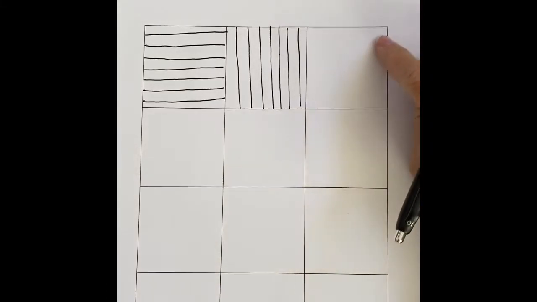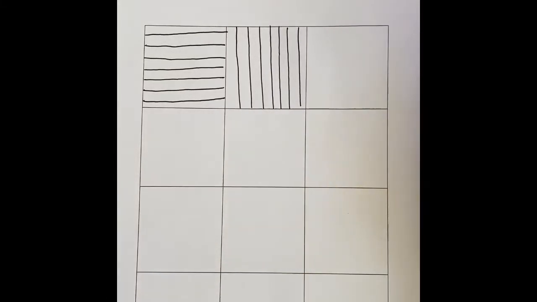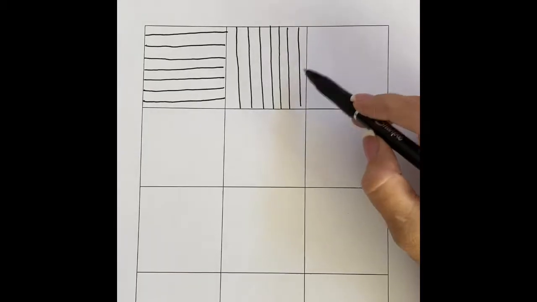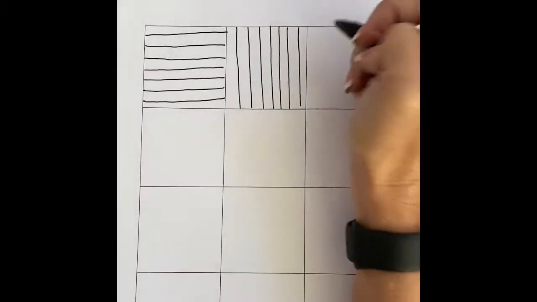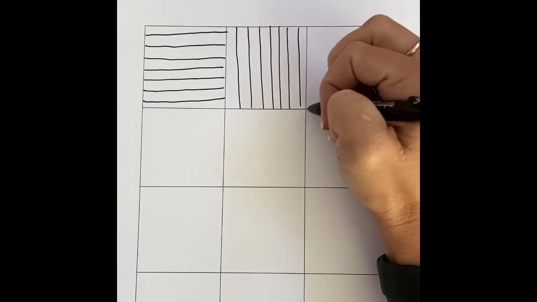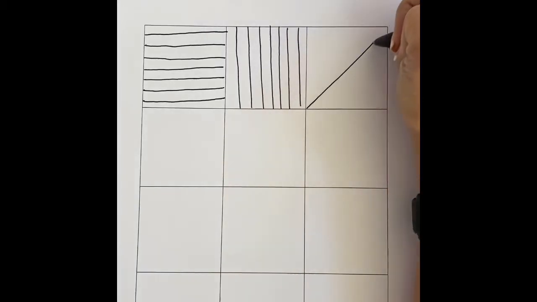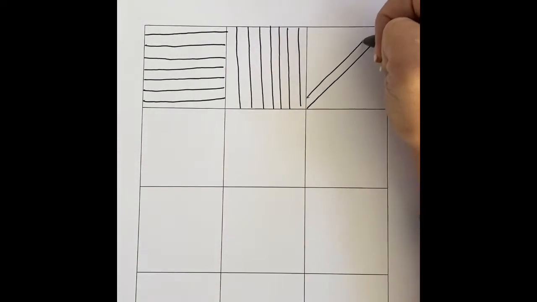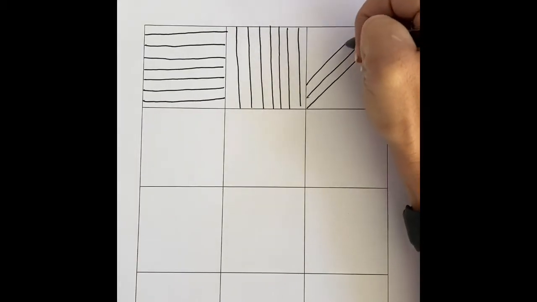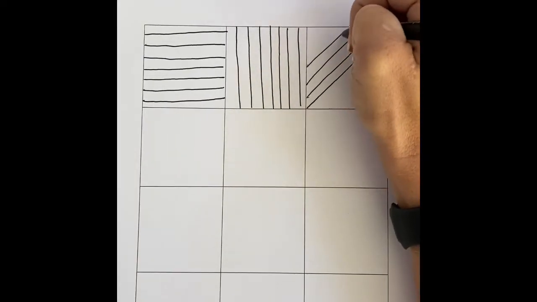All right, next I am going to do some diagonal lines. So diagonal lines are at an angle. They can go this direction or the opposite direction. It does not matter to me which way you draw yours. I'm going to start by drawing mine from one corner to another. And then I'm going to fill in above and below that line. So this is a diagonal line.